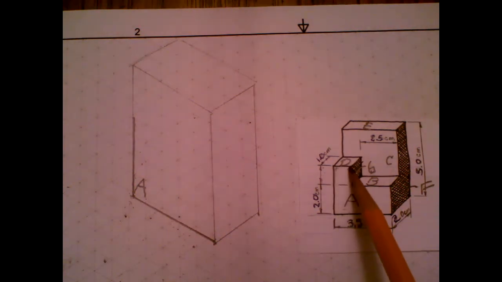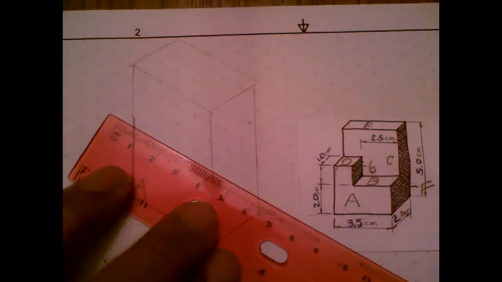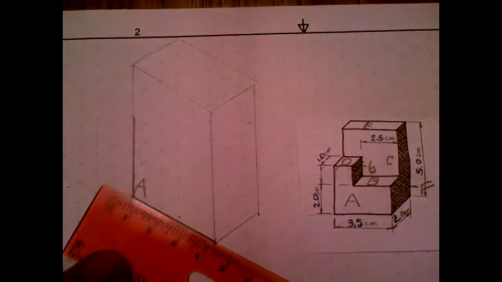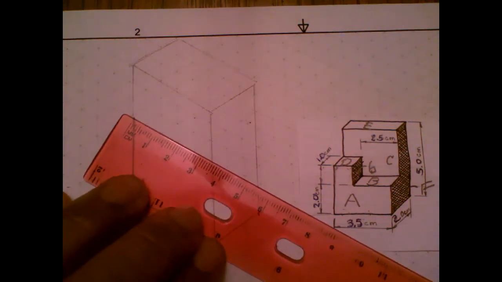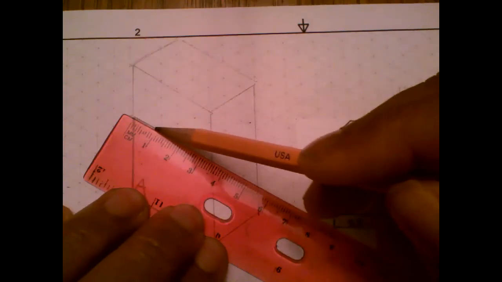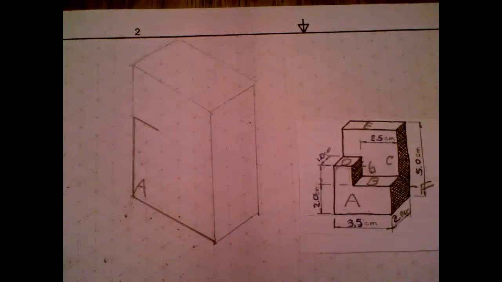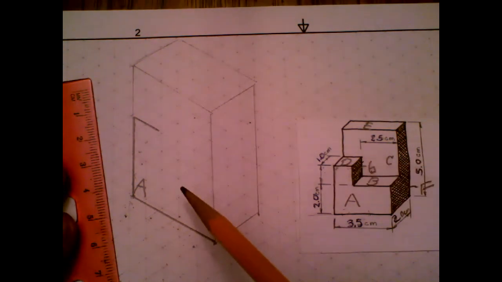This line is going to be 1, because remember I told you this space was square, so it's 1 by 1. This line is going to be 1, and then I'm going to come down 1. So I'm going to start at this point. That's 1 centimeter. So remember, we are in centimeters. I want to line this up with this angle here. I'm going to go 1 centimeter. I'm going to come straight. Remember, any lines vertical on the sketch, it's going to be vertical in the imaginary space.